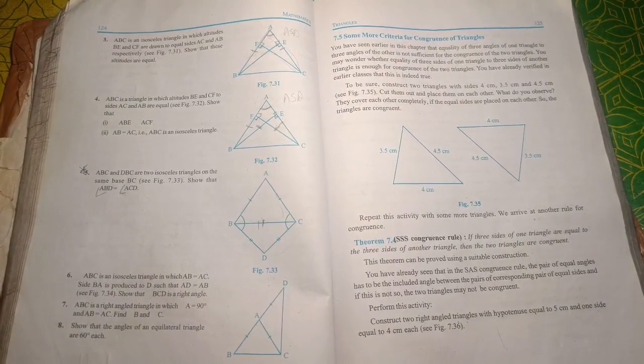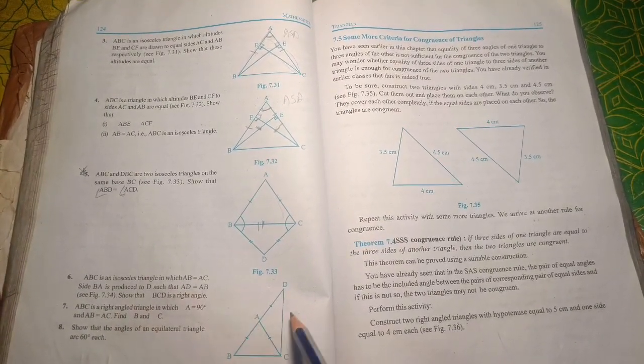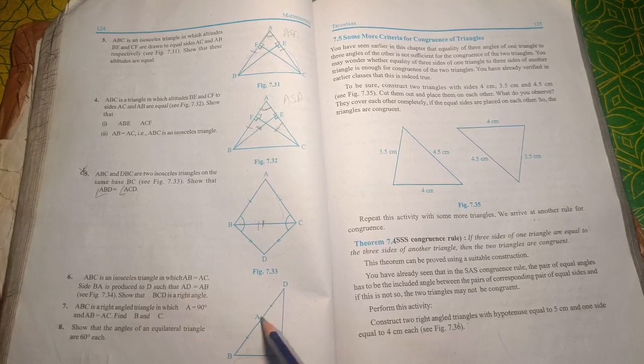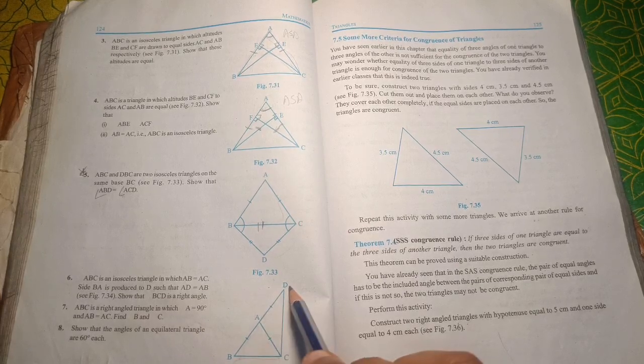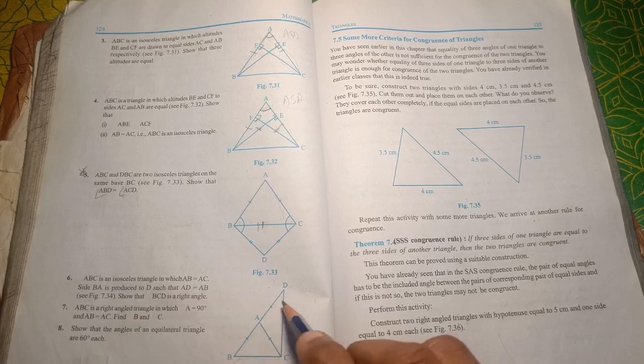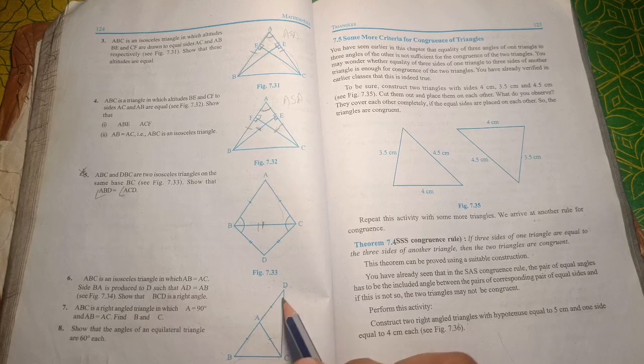Now coming to question number 6. ABC is an isosceles triangle in which AB and AC are equal. Side BA is produced to D such that AD and AB are equal. All the three are equal, so that BCD is a right angle.